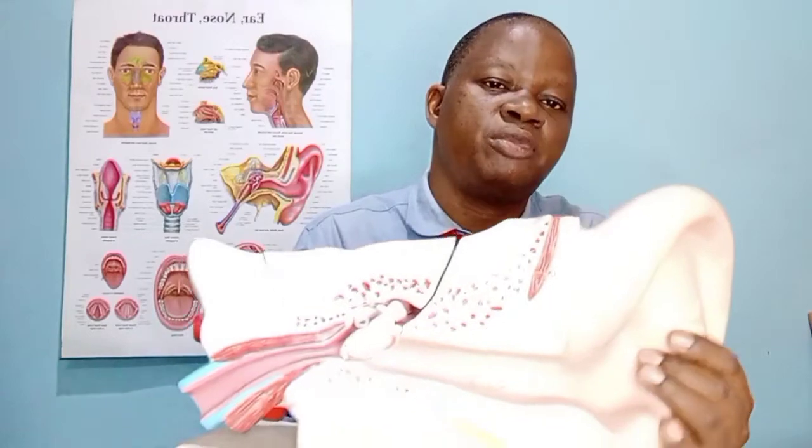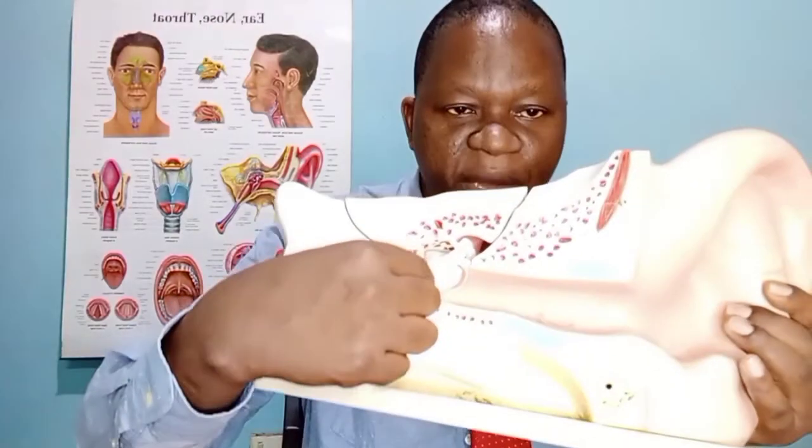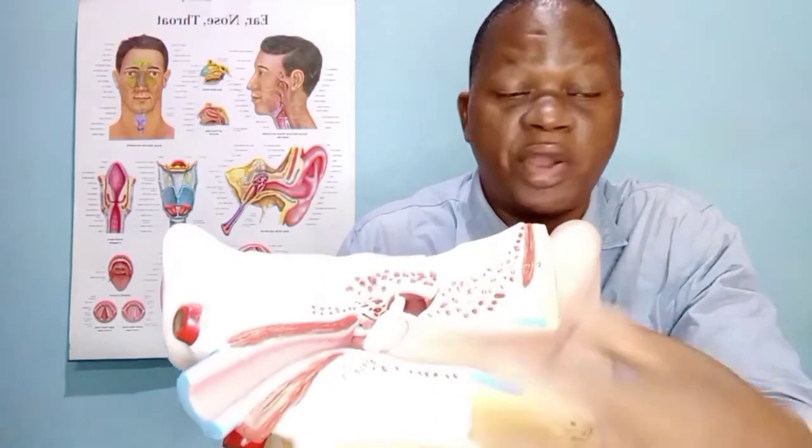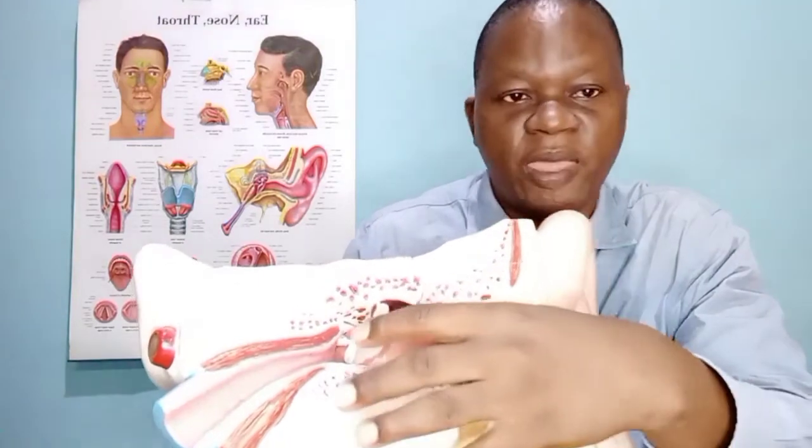Now, the ear tube is a narrow passage that leads to the tympanic membrane. Ear tube usually contain wax-producing gland, and of course, the wax that is produced will help to prevent the entry of small insects and dust and germs into the inner ear.